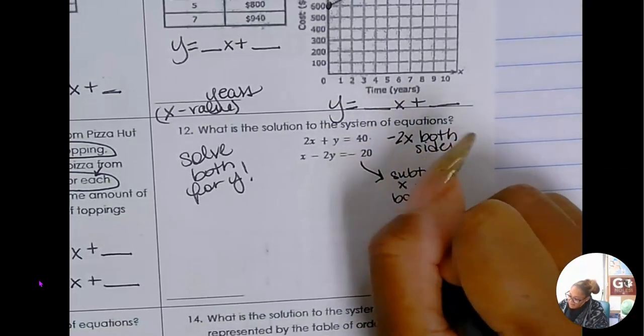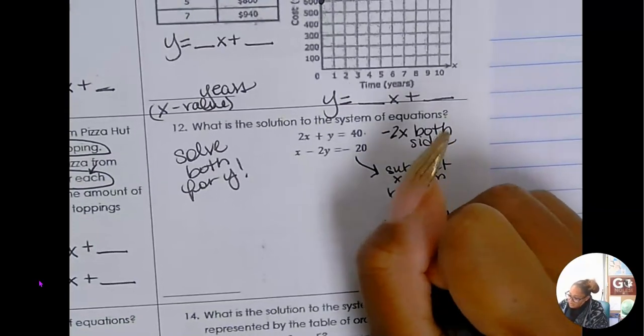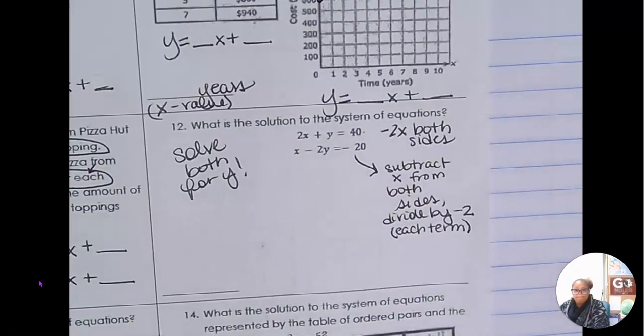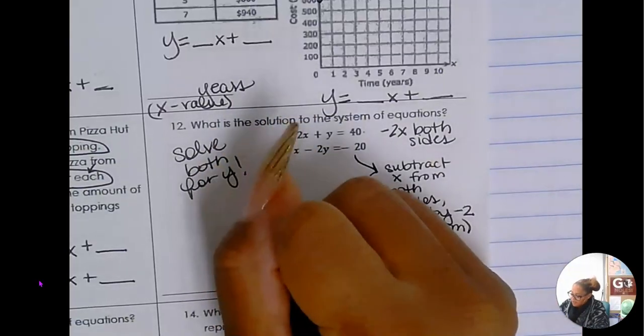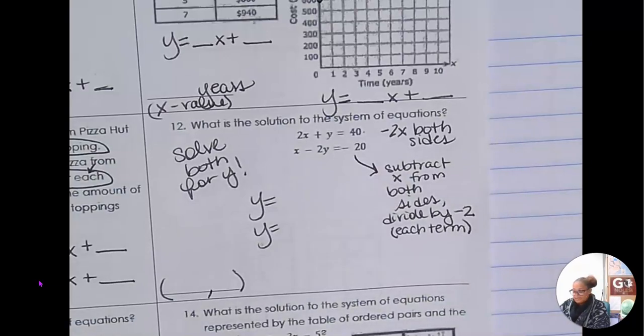Then divide by -2. Each term gets divided. Okay, then you'll get 2y equals, graph them and find out where they intersect.